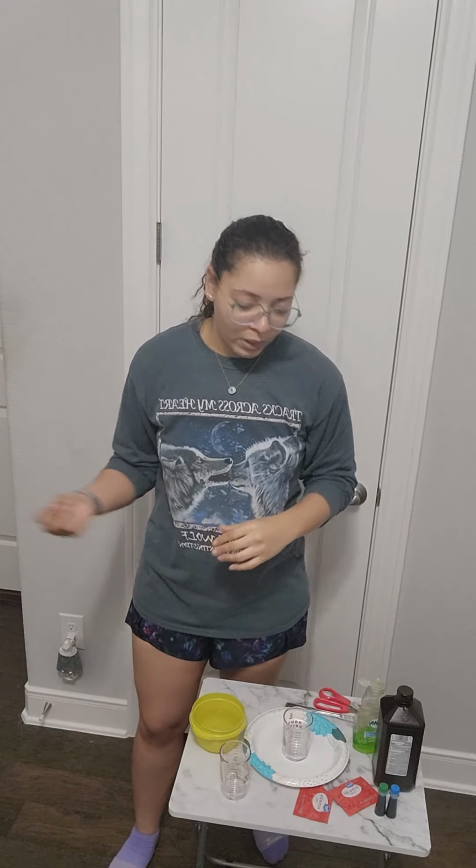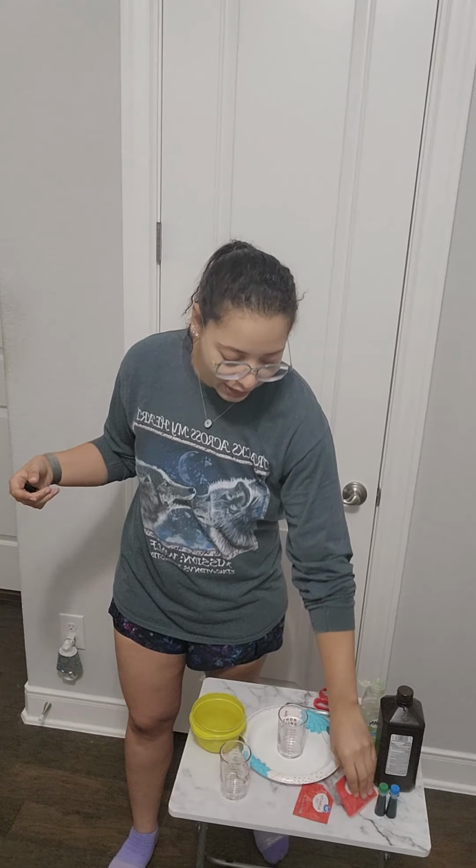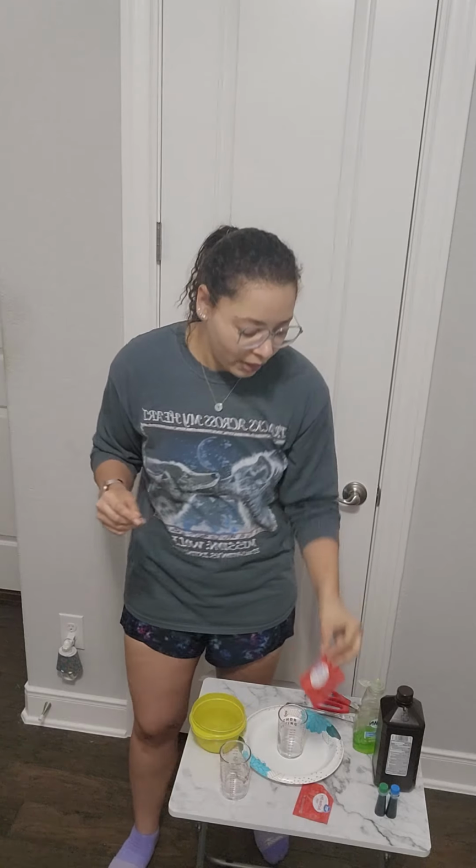So what we will be doing today with the dry yeast, and you could also use potassium iodide, is we are going to use yeast as a catalyst to help speed up this reaction. And since it is speeding up this reaction process, it is creating a more exothermic reaction.